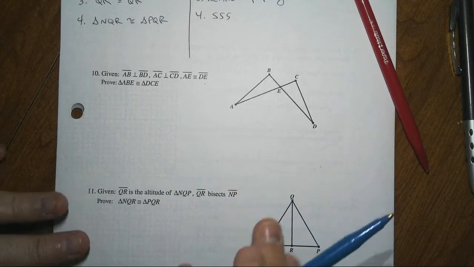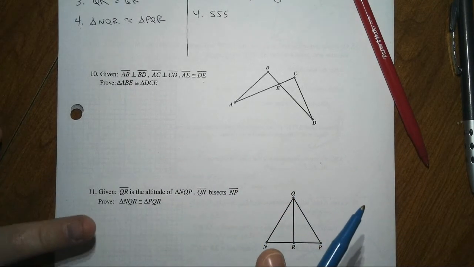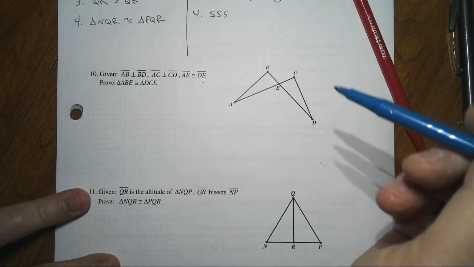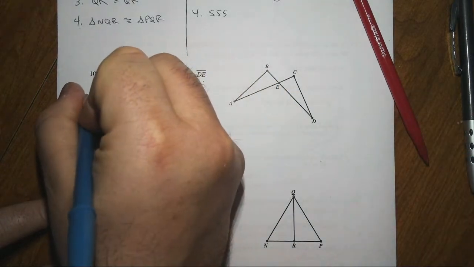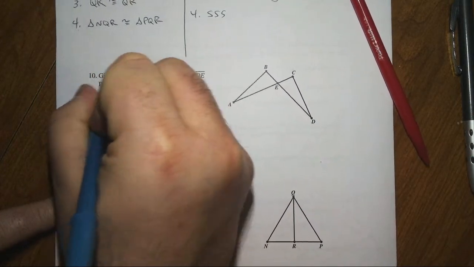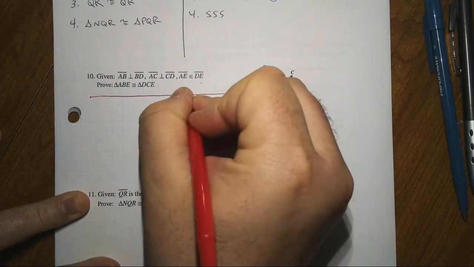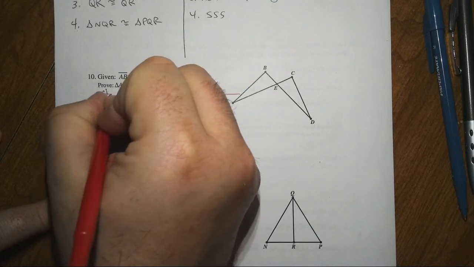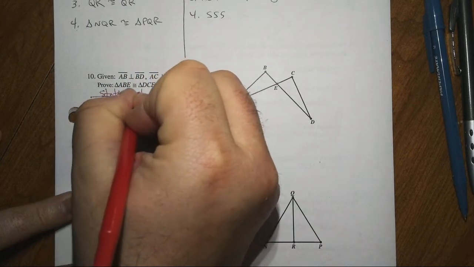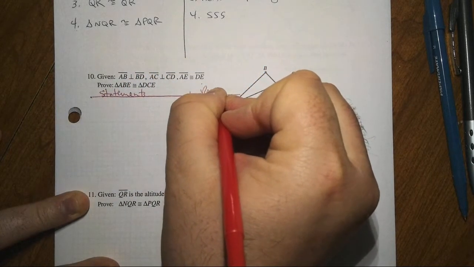Okay, number 10. We know where it's at. All right. It's the same deal. T-chart. Get a pen that works. T-chart. Statements and reasons.